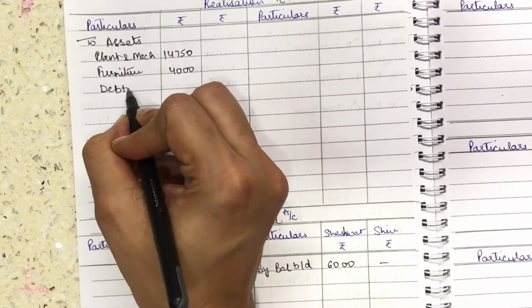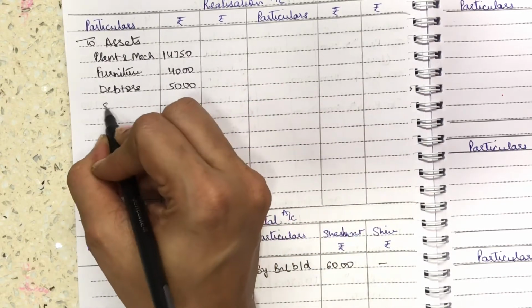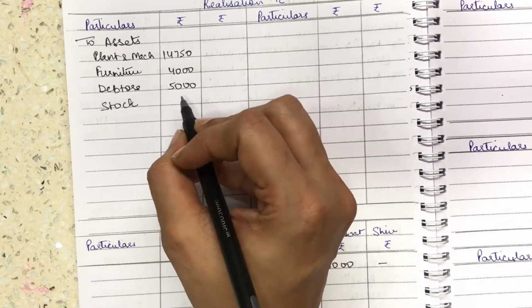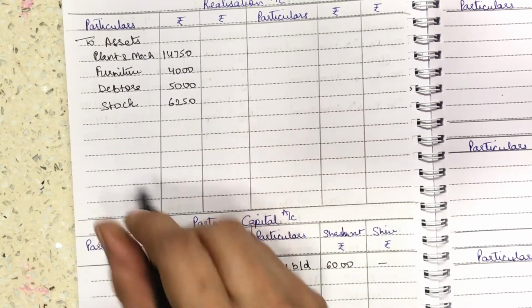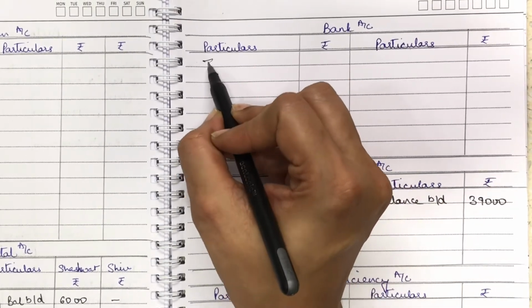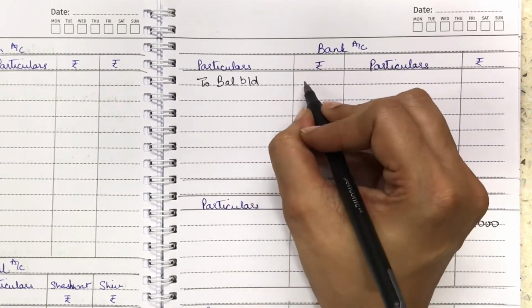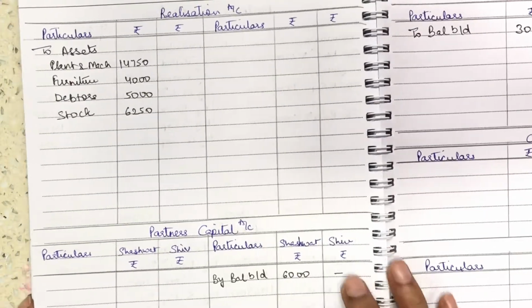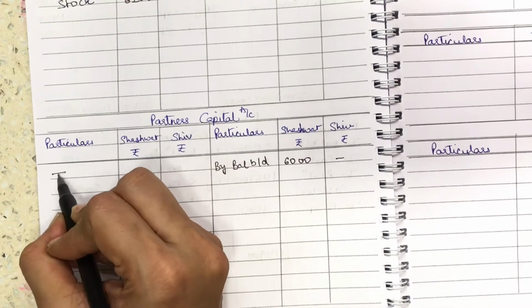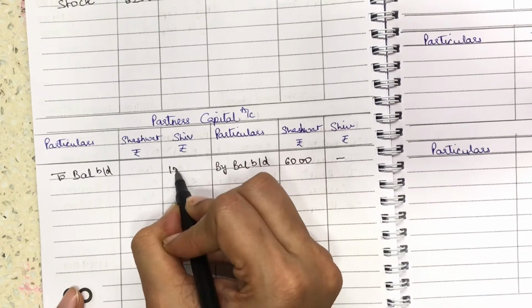Debtors is 5,000. Stock, that is given to us as 6,250. Cash at bank, we will write in bank account, to balance brought down. How much is cash at bank? 3,000. Shiv's capital is given on the asset side, so it will come here, to balance brought down. Shiv is 12,000.